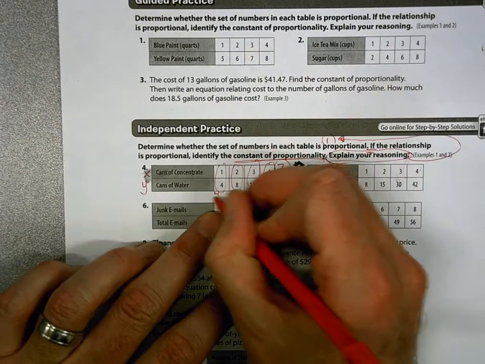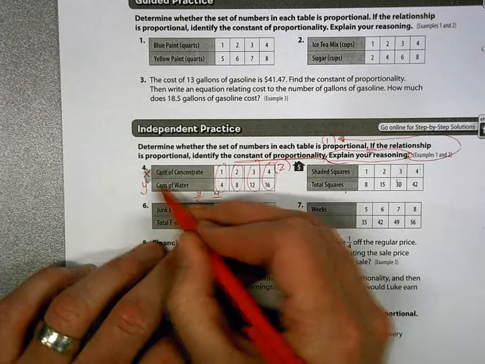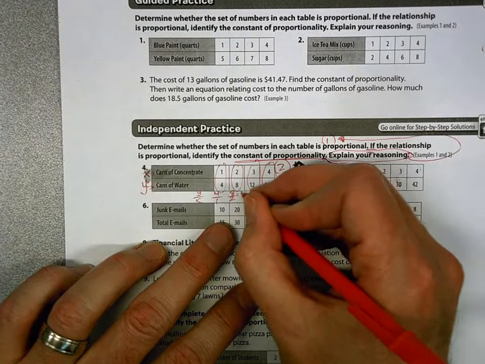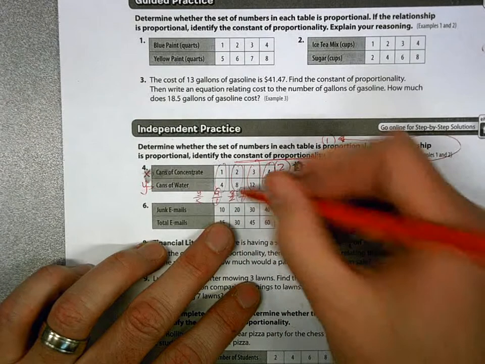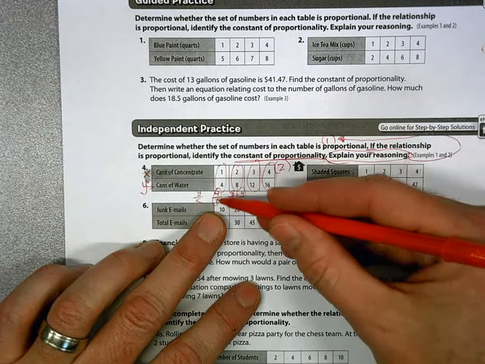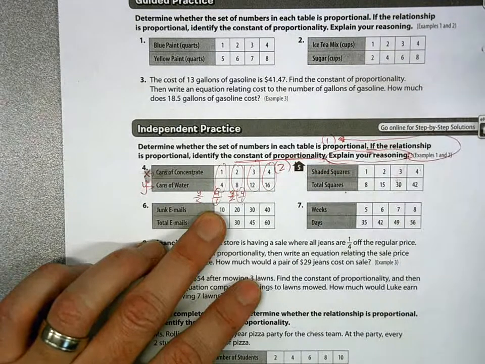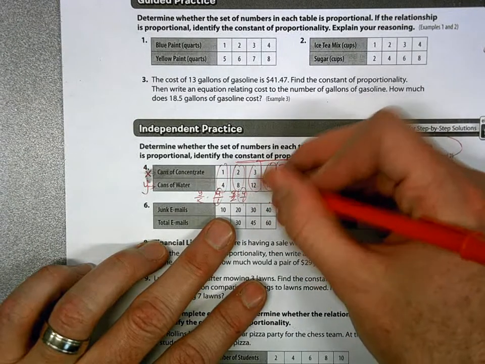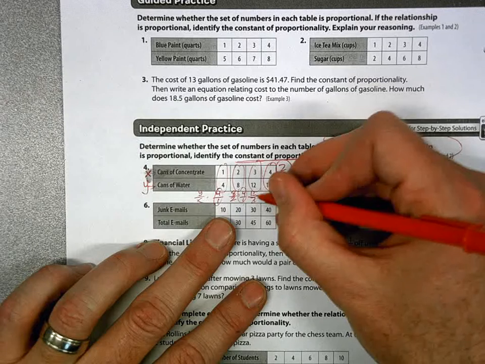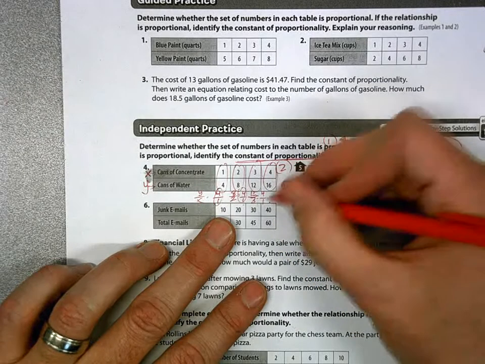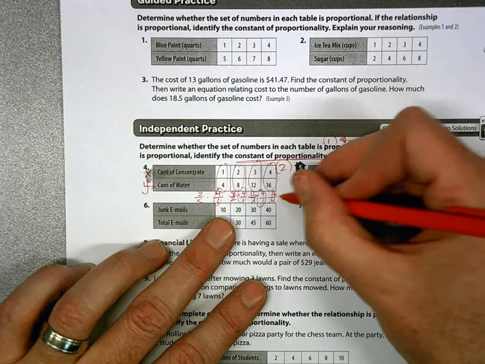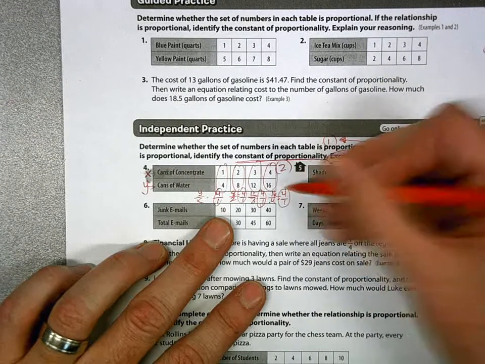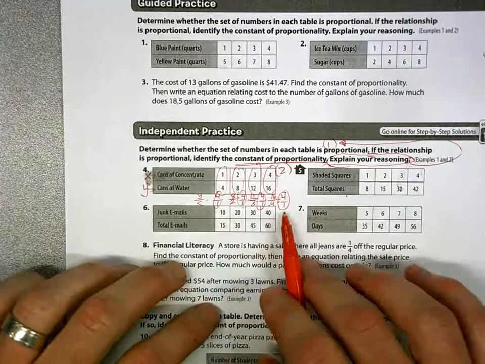We have 4 over 1. Remember, y over x, and the y is the cans of water. So 4 over 1. This one is an 8 over 2, which reduces to 4 over 1. So far, so good. Now, listen, if this was already different, like 5 over 1, I could stop, because that would say that the relationship's not proportional. But so far, so good. I do need to see if this whole thing is proportional, though. So here we go. 12 over 3. Well, reducing that, that's 4 over 1. And this is a 16 over 4. Okay, and the unit rate on that is 4 over 1, meaning 4 cans of water per can of concentrate. So they're all the same.